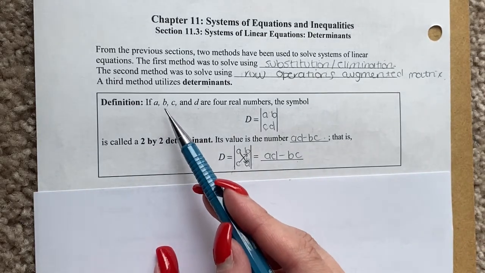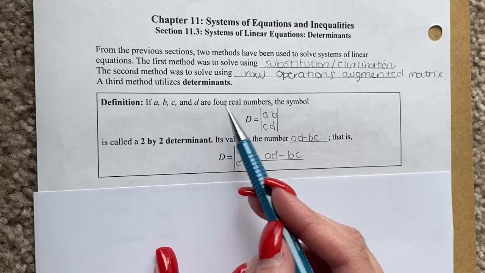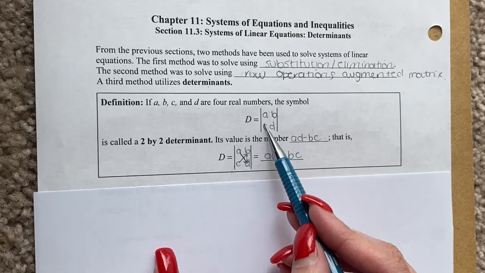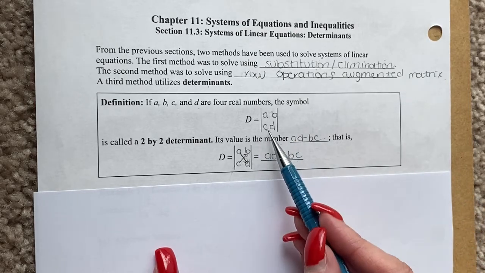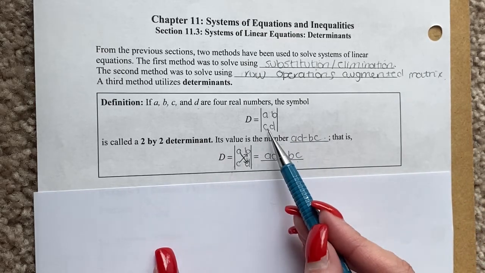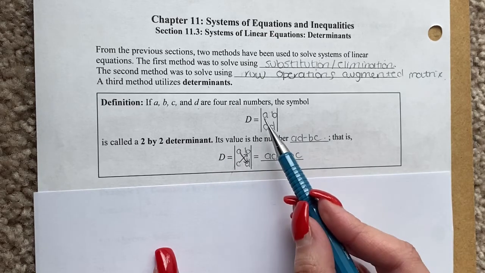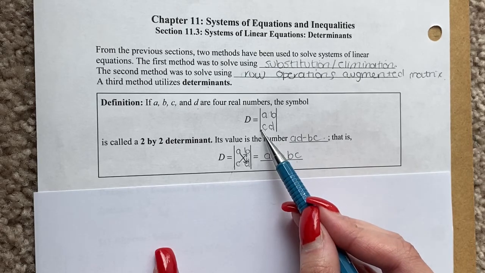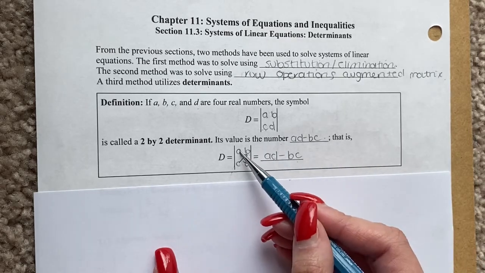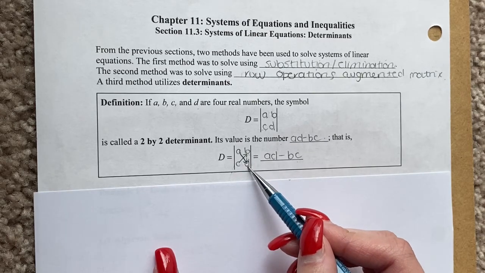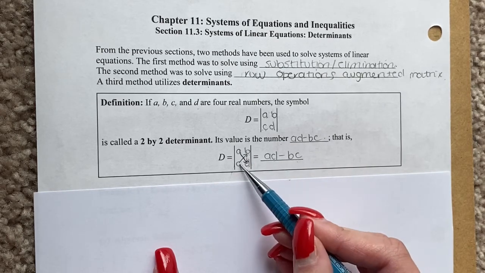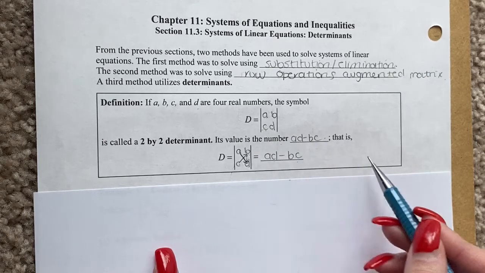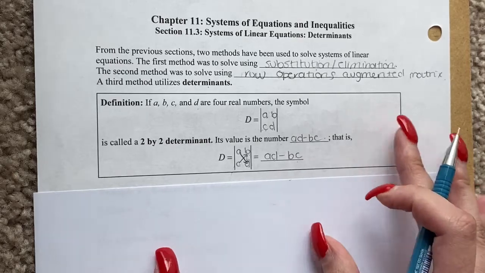If we have four real numbers A, B, C, D, we know that the symbol D equals, and we have A, B, C, D like this, kind of like a matrix. It's called a 2 by 2 determinant. Its value is going to be the number AD minus BC. This means that you take A and D, multiply them, and then minus C and B. It's a multiplication of numbers, and then you subtract the other two numbers.